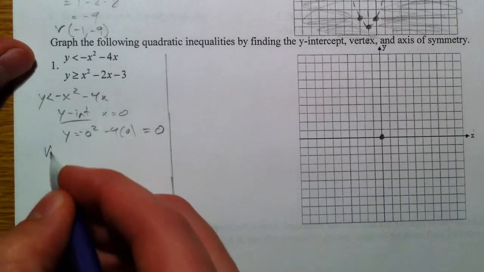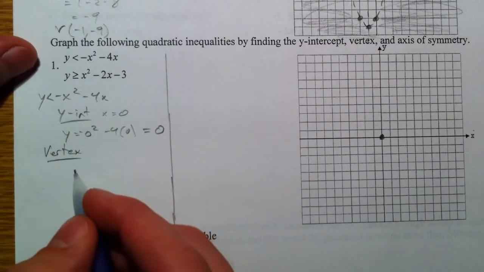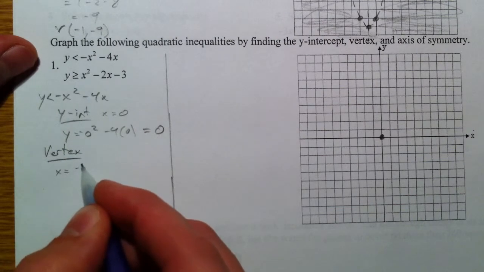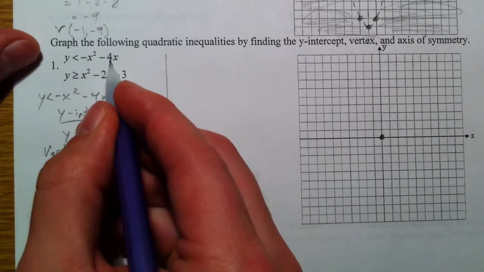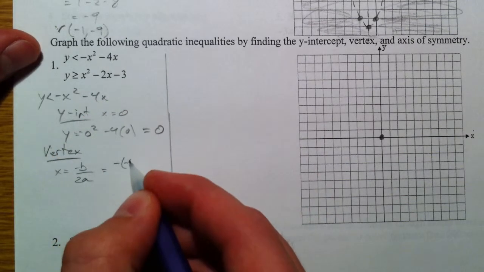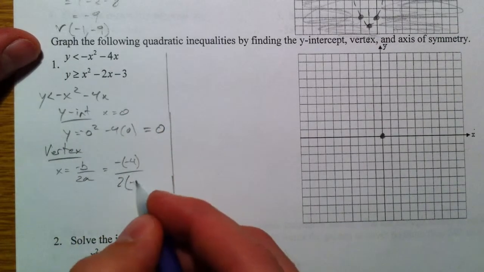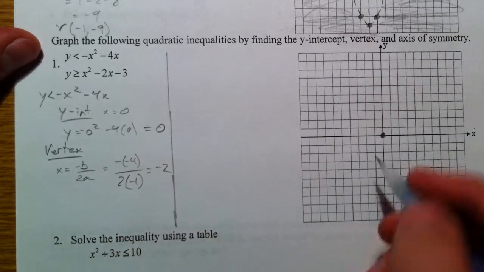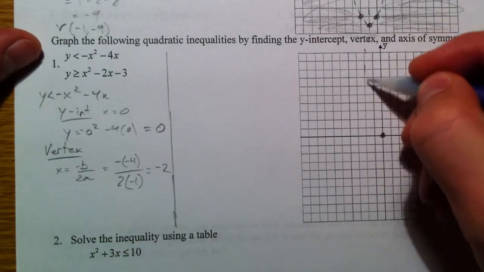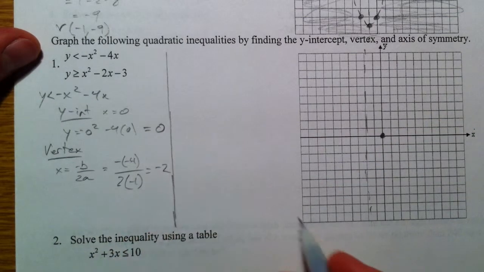Axis of symmetry and the vertex. Well, the vertex is negative b over 2a, like we did before. Negative b is a negative negative 4, so positive 4, over 2 times negative 1. Positive 4 divided by negative 2 is a negative 2. And so we're at negative 2 here. Again, that's x equals negative 2 is the axis of symmetry.